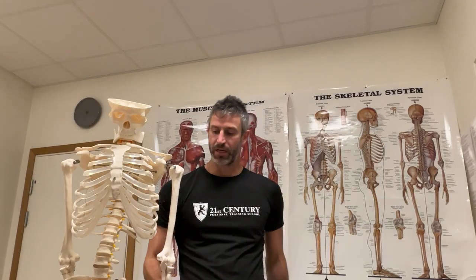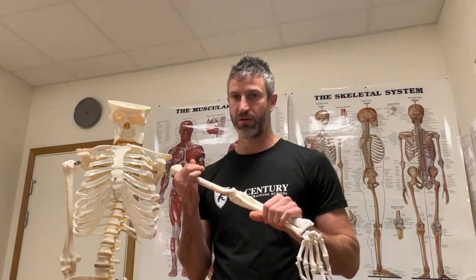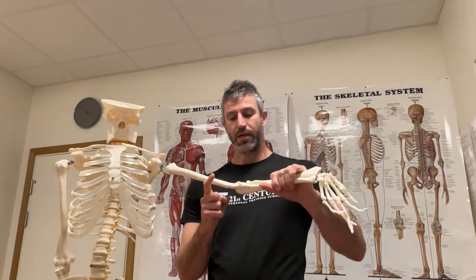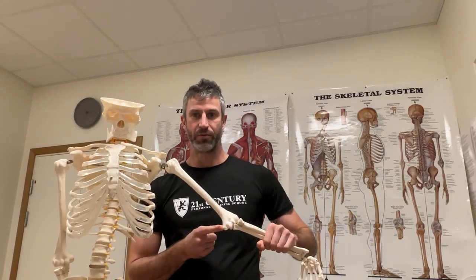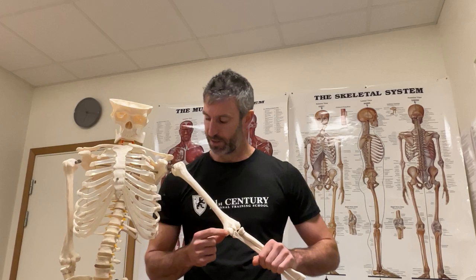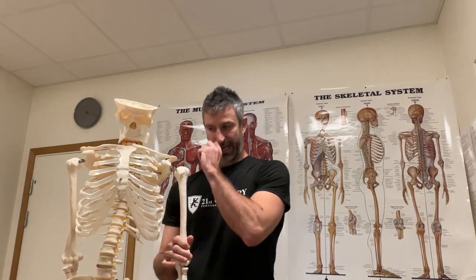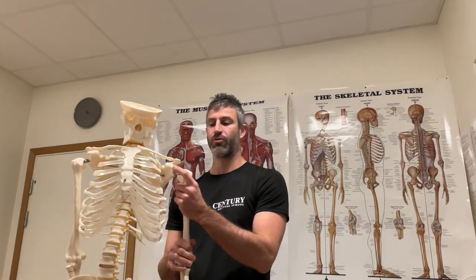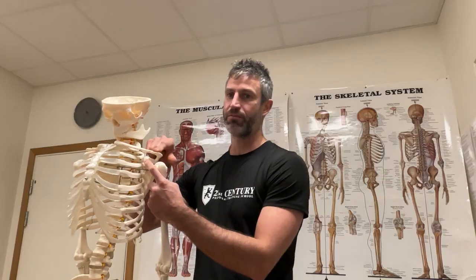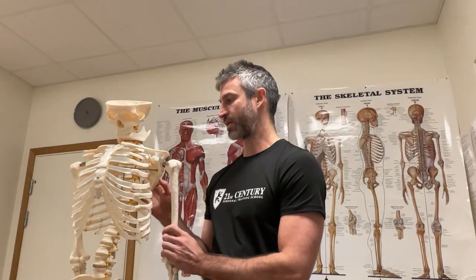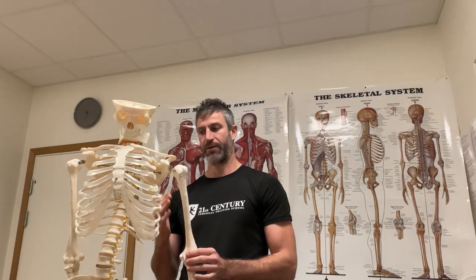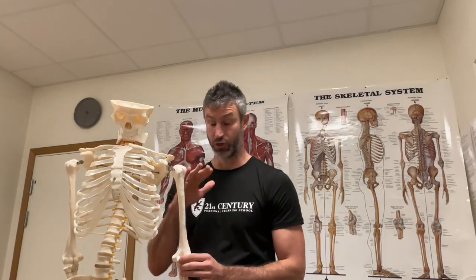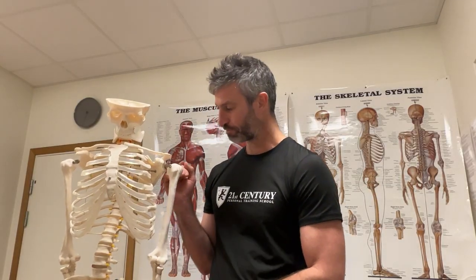So this is why it's so important when you're learning the skeleton to understand the medial epicondyle of the elbow, where the coracoid process would be, or the acromion process, because that'll help you understand which muscle is moving the joint in which direction.